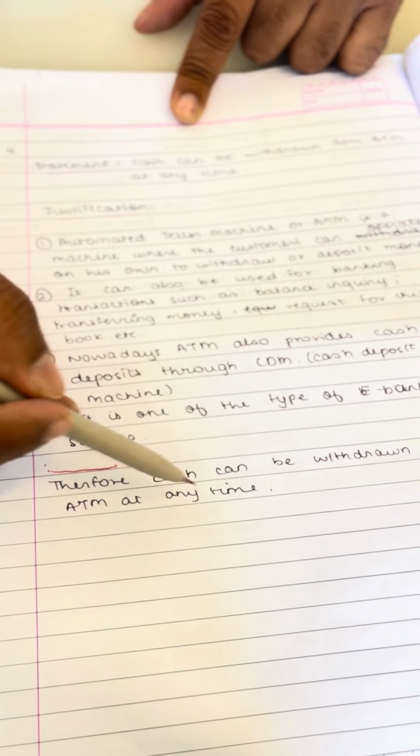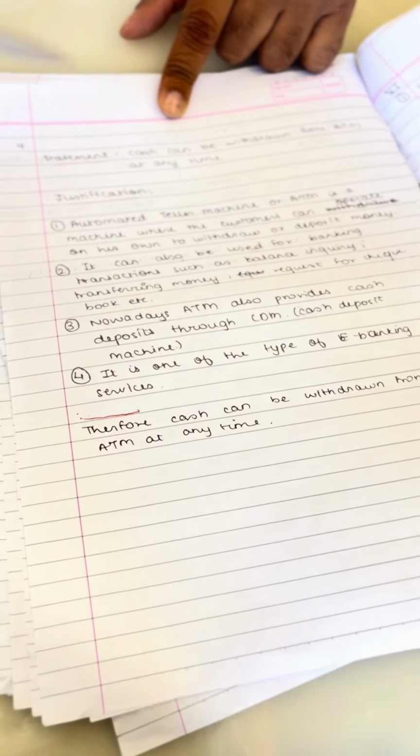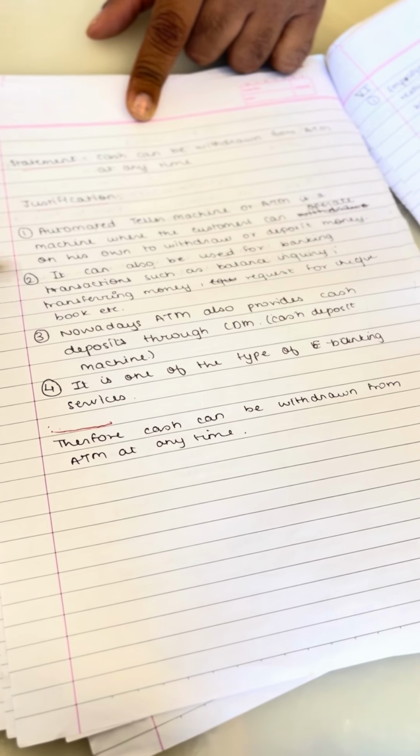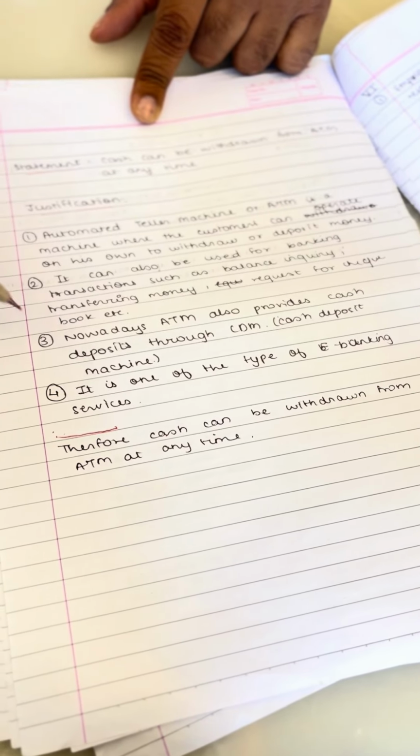So therefore we can say that cash can be withdrawn from the ATM at any given point of time. When you give around 5 or at most 6 reasons to justify, you may get around 3.5 to 4 marks. Standard deductions may be applied to this justification question.